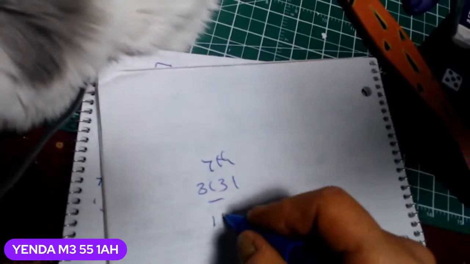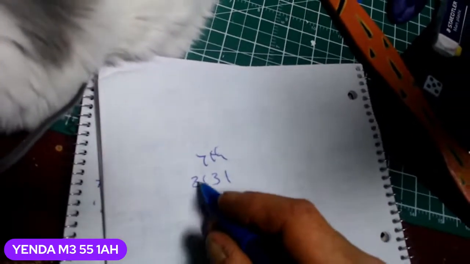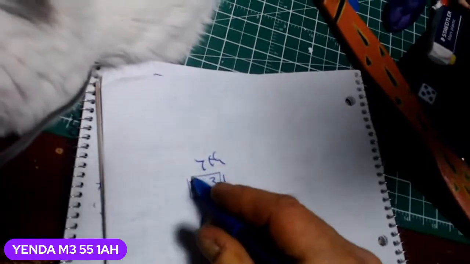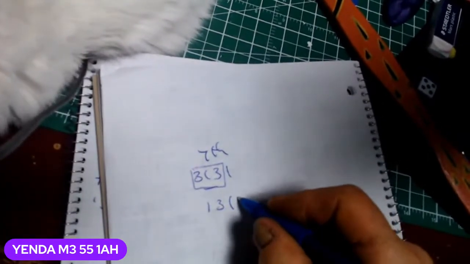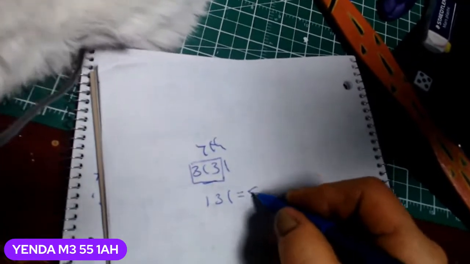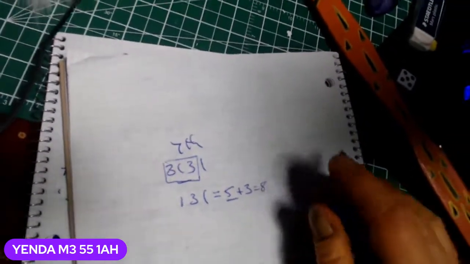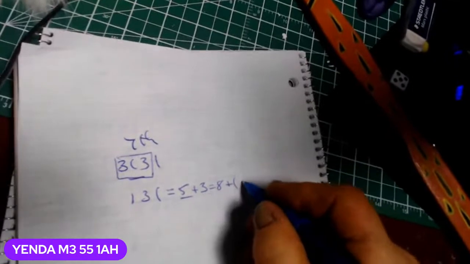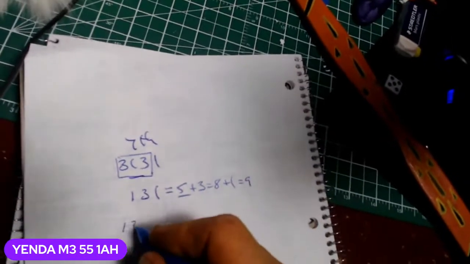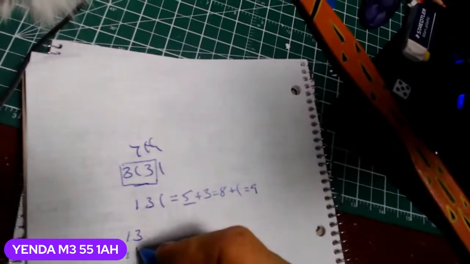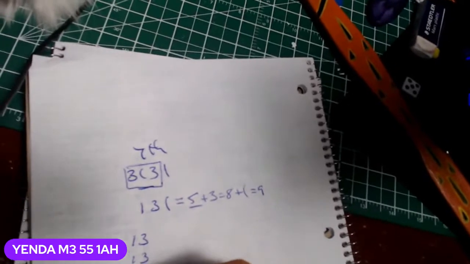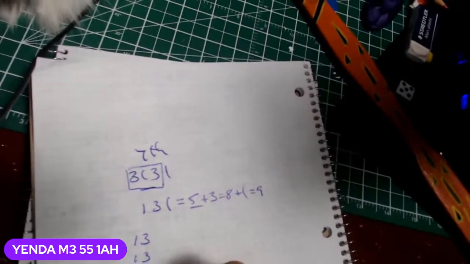3131, or do we go 131? Well, here is your 313 cycle. But if we go 131, we end up equaling the 5 cycle. So now we're going to go 3 equals 8, then 1 equals 9. So I'm just going to do it this way: 1, 3, 1, 3, 1, 3, 1, 3.